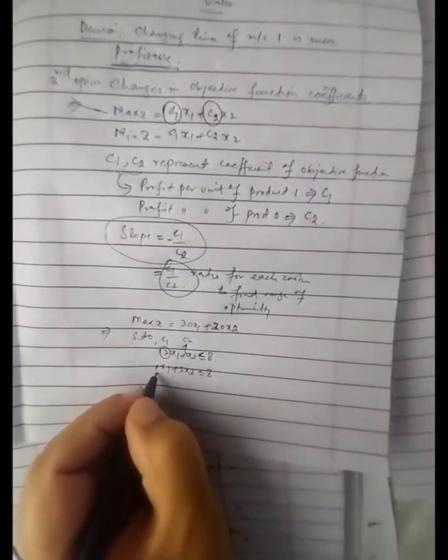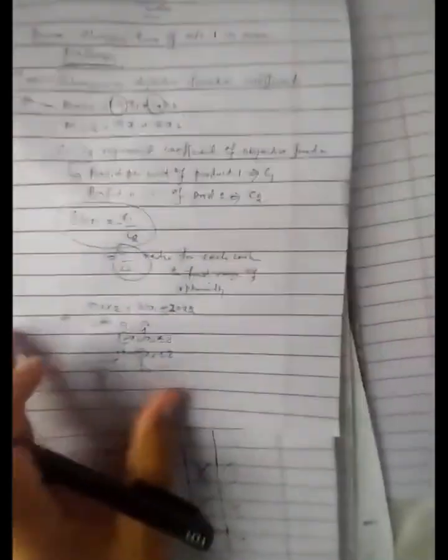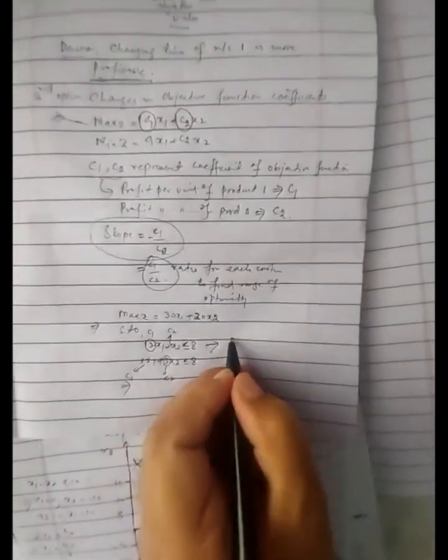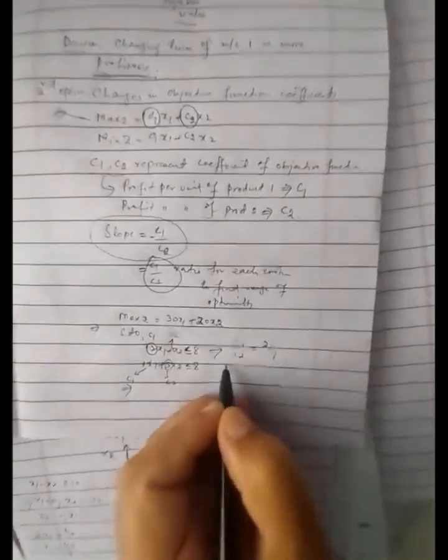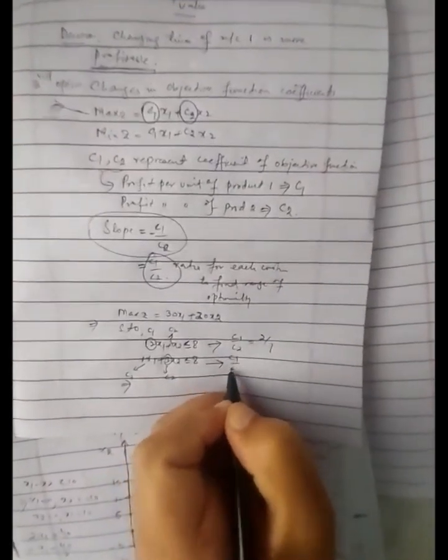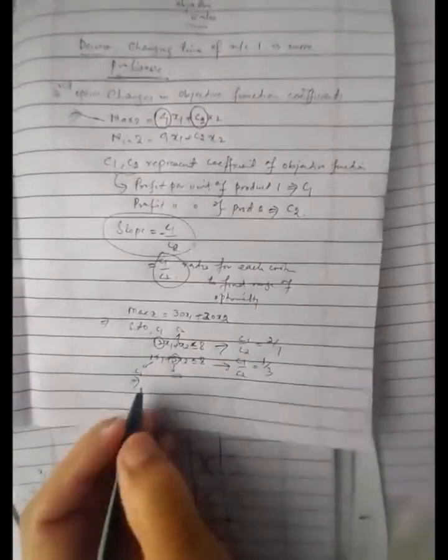For the second, 1 is C1, which we do not write, and 3 is C2. So for the first, C1 by C2 is equal to 2 by 1, and for the second, C1 by C2 is equal to 1 by 3.